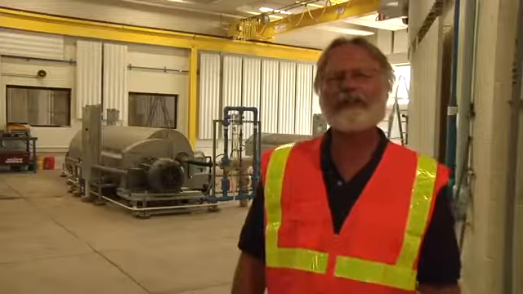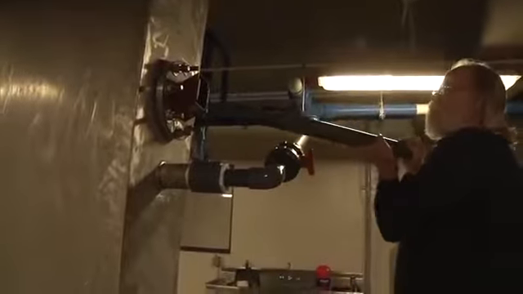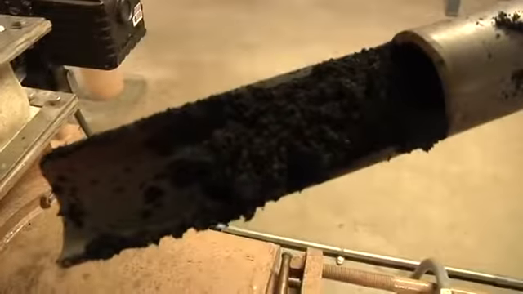These are centrifuges behind me, and it's one way to get the water out of the sludge. You can also use a belt filter press or some other kind of filter to get the water out. The centrifuges spin the sludge around just like your washing machine and pull the water away from the sludge, and you end up with a cake that's easy to truck away and to land apply.